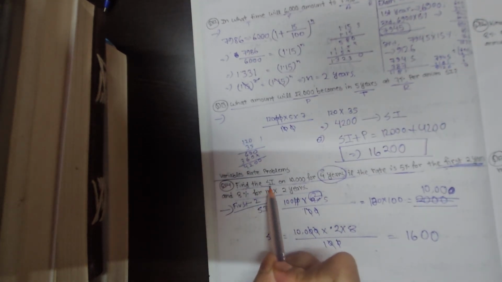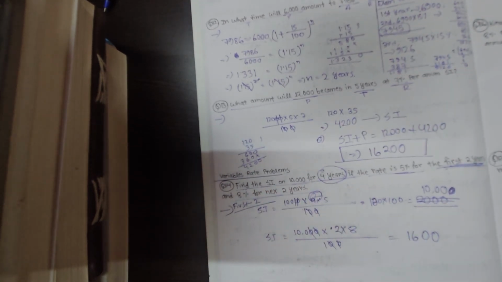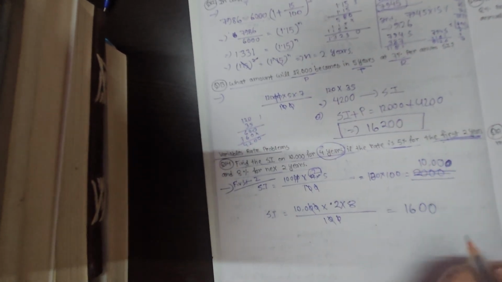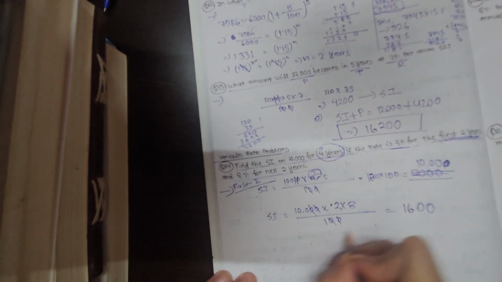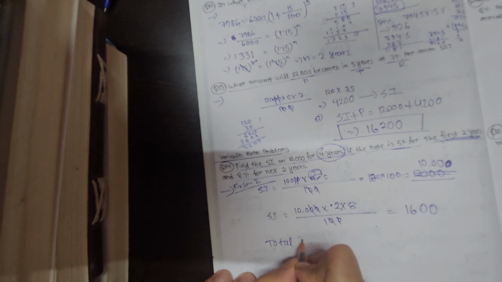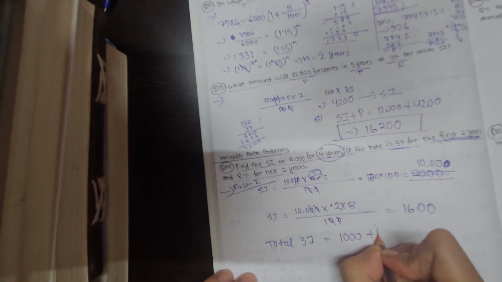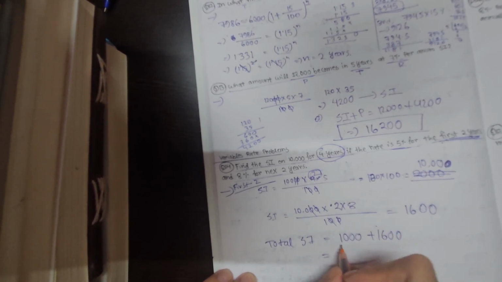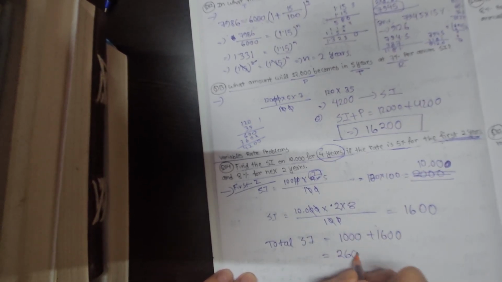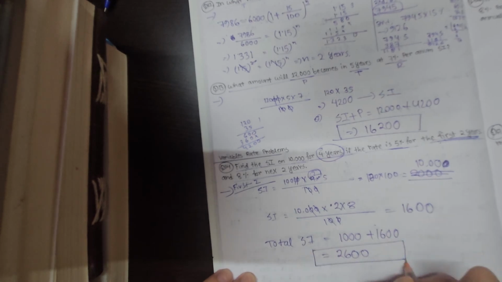Find the simple interest on 10,000 for 4 years if the rate is... so the total, we will just add it up. The total simple interest is 1000 plus 1600, it would be 2600. The total simple interest would be 2600.